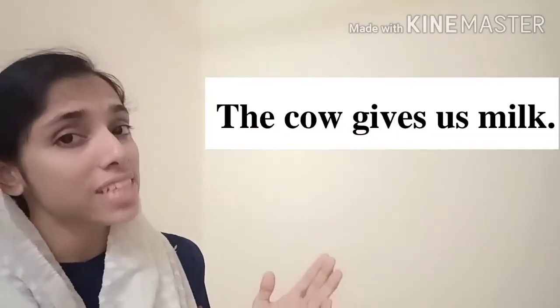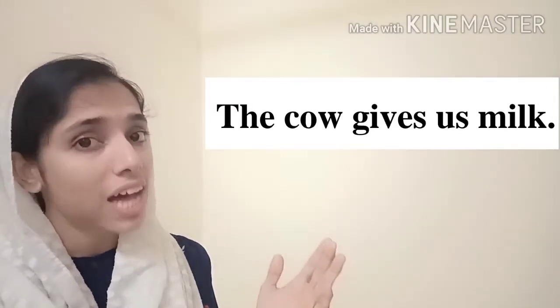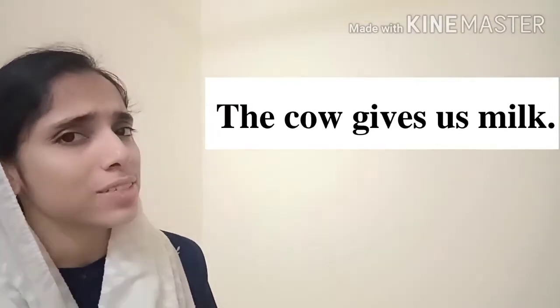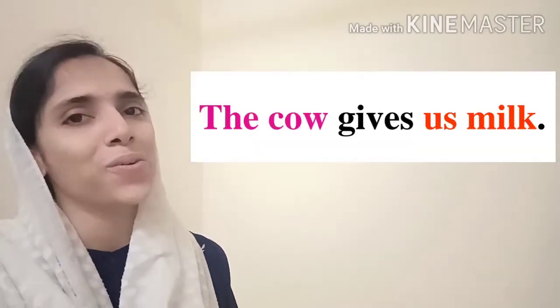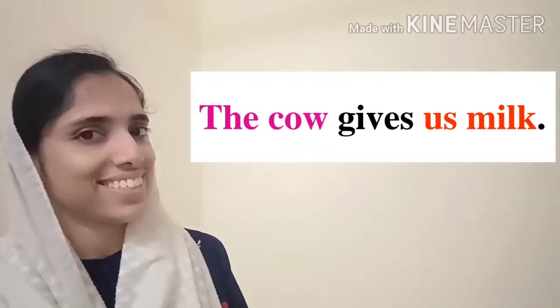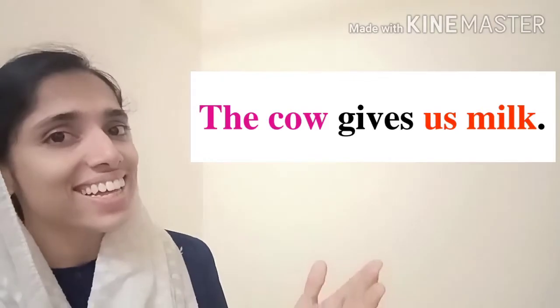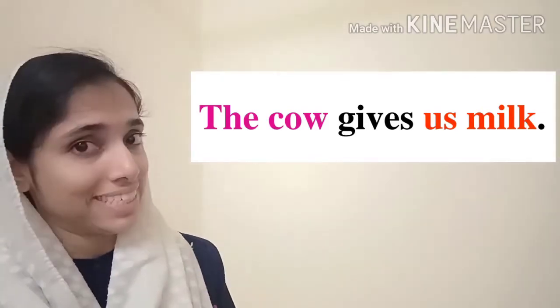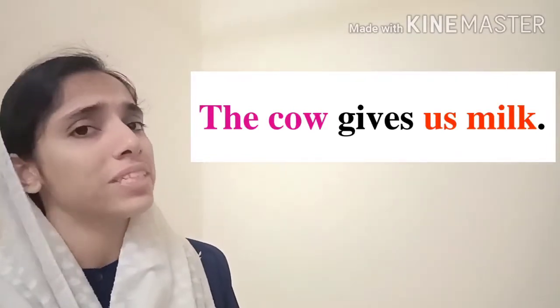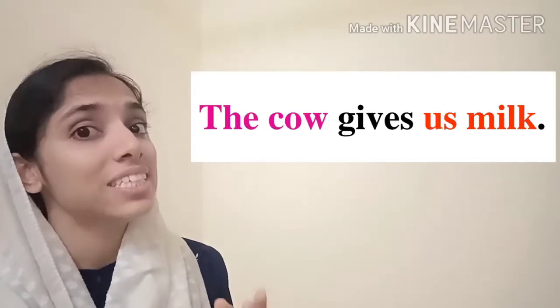Now see one more example. The cow gives us milk. Read the sentence. The cow gives us milk. Can you guess which one is the subject in this sentence? Yes, the cow. The cow is the subject in this sentence. Then which one is the object in this sentence? Yes, us and milk. In this sentence also there are two objects, right? Then how can the cow be the subject of the sentence? Yes, because it is the cow which does the action.